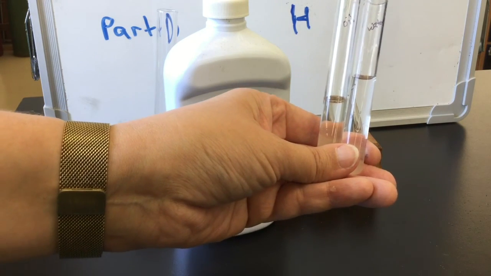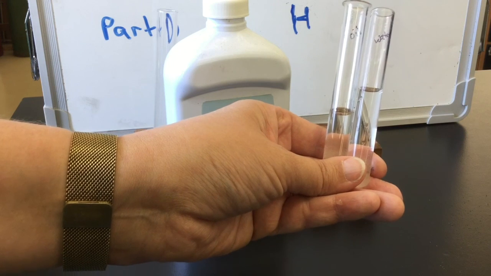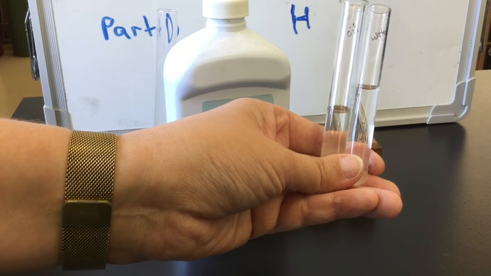After you've made your initial observations, simply add a drop of the food coloring to each of the test tubes and observe what happens.